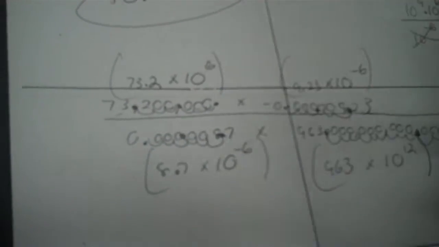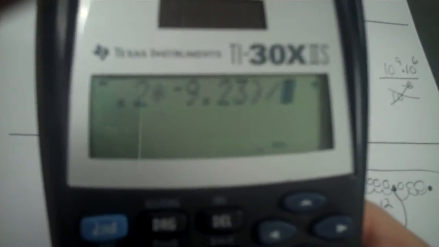Now you're going to do exactly what I told you to do there with the calculator with the whole numbers. You're going to go parentheses 73.2, and in that parentheses we're going to multiply by the negative 9.23. Close it, divide by parentheses 8.7 times 963.